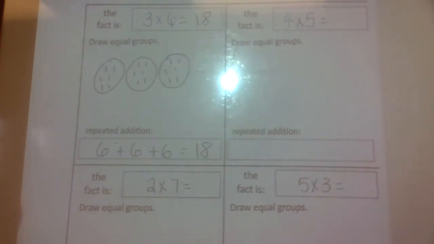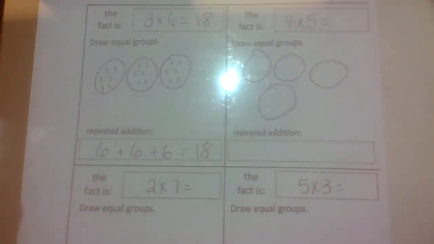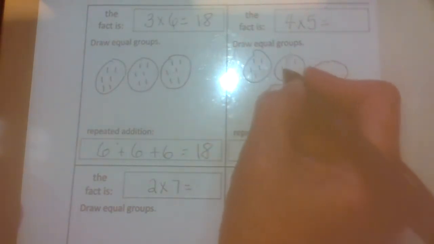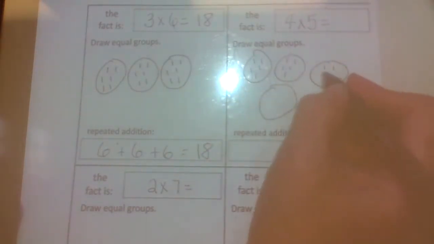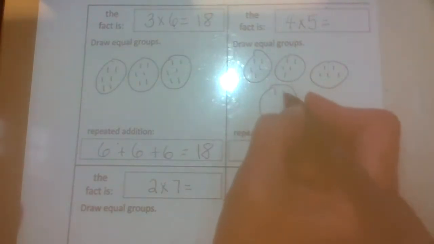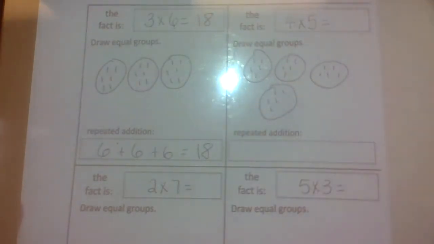Okay, let's do 4 times 5. Let's do the groups first. How many groups are we going to draw? 4. Very good. 1, 2, 3, 4. How many are we going to put in each group to make them equal? 5. We're going to put 5 in each group. 1, 2, 3, 4, 5, in each one. All right, now if you can't keep up with me, pause the video, do the drawing, and then come back.